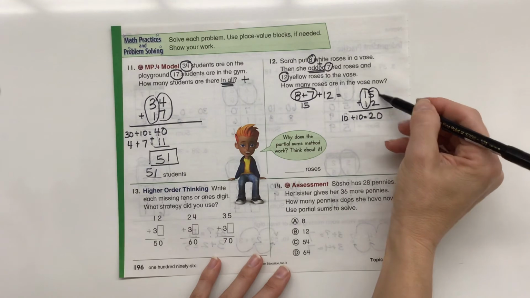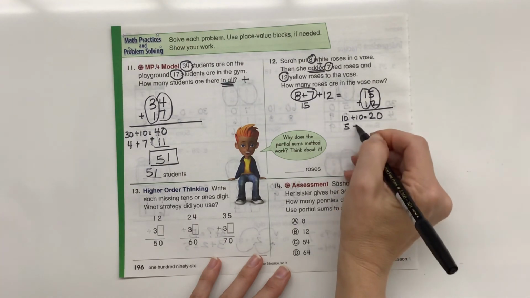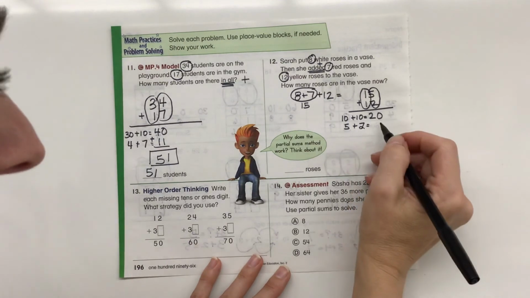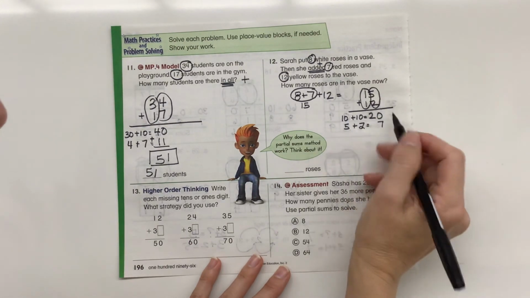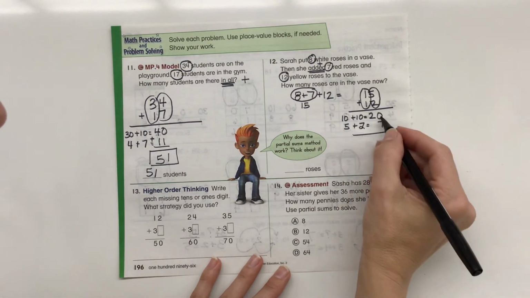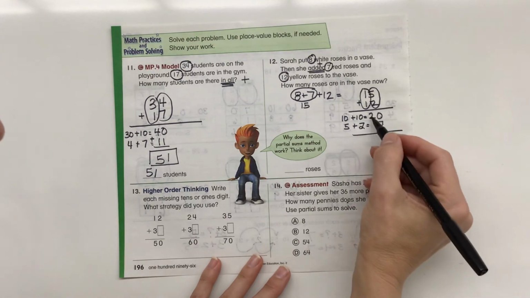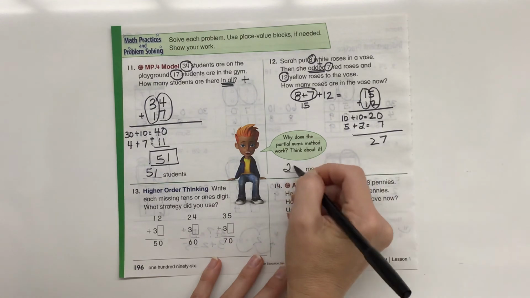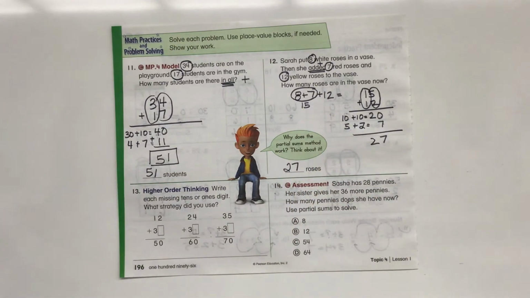And now I'm going to do my ones. 5 plus 7, 5 plus 2 equals 7. See, I was doing mental math in my head. My brain already knew what to do. 0 plus 7 is 7, and 2 plus nothing is 2. So we have a total of 27 roses.